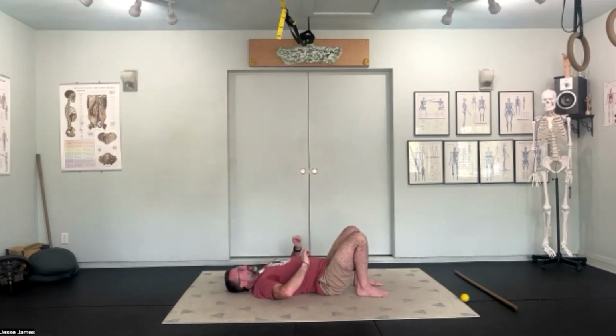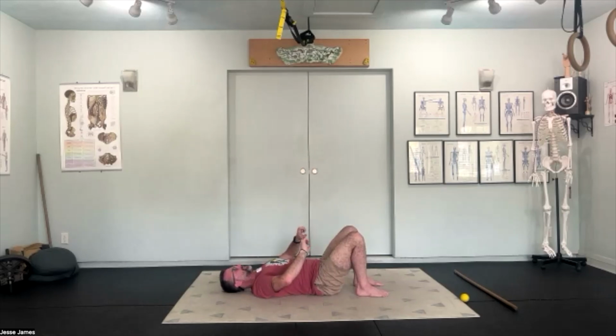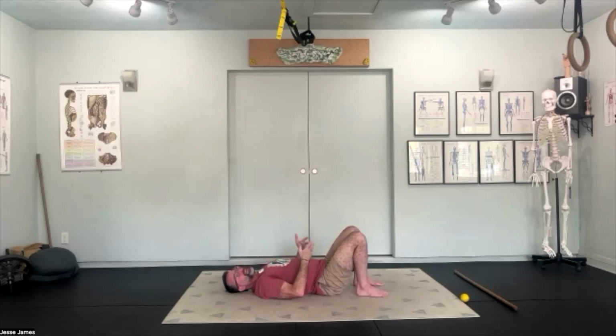Now, once we start to feel that nice mobility of the hips and the spine with just our breath, the next is we're going to start to drive through our feet to lift the hips. But I want to peel the tailbone off the floor, peel the sacrum off the floor, and then peel each vertebrae one at a time.